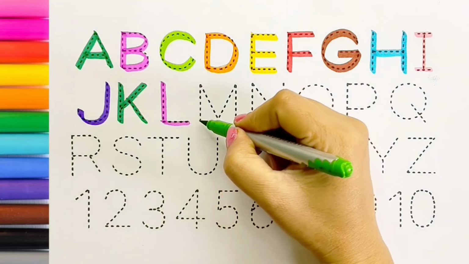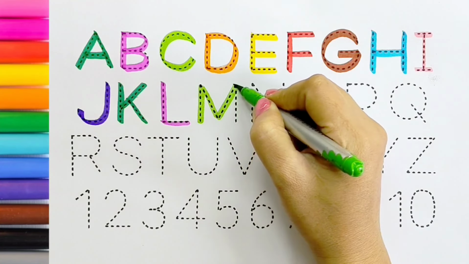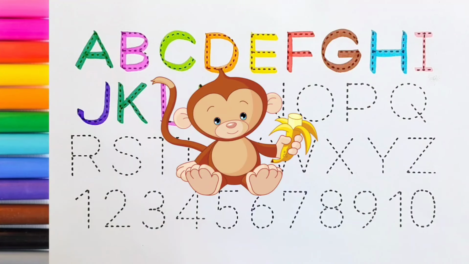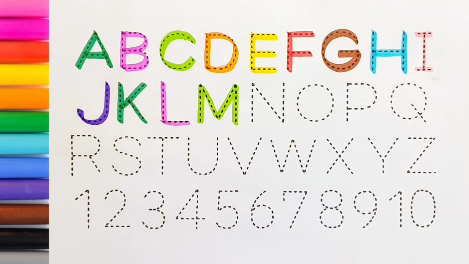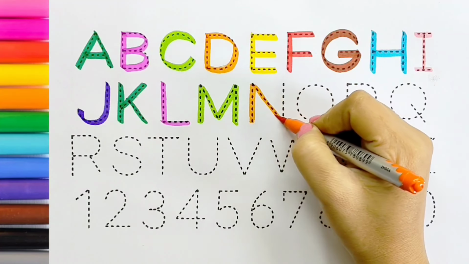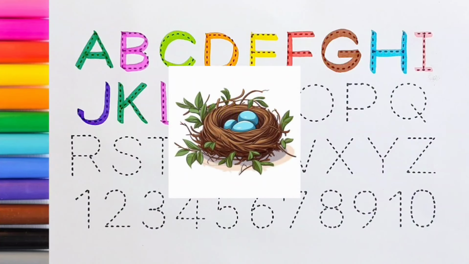Light green color M. M for monkey. Orange color N. N for nest.